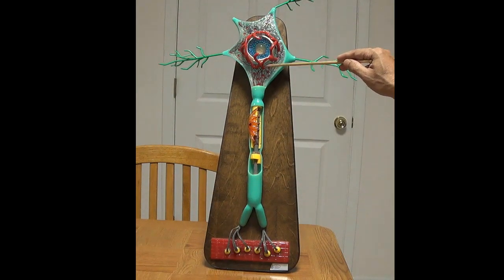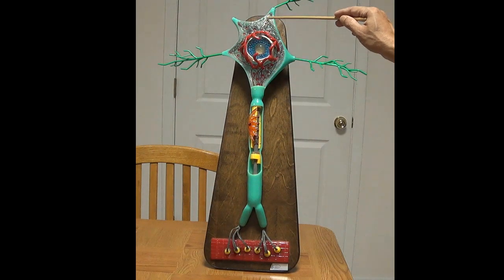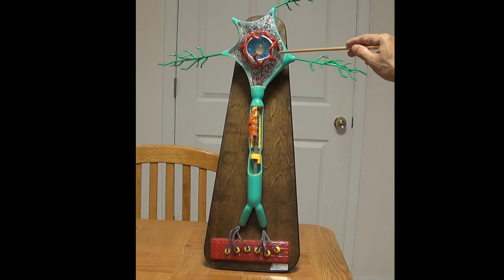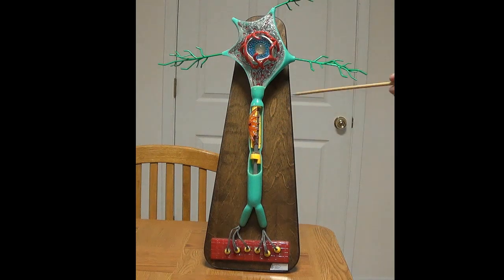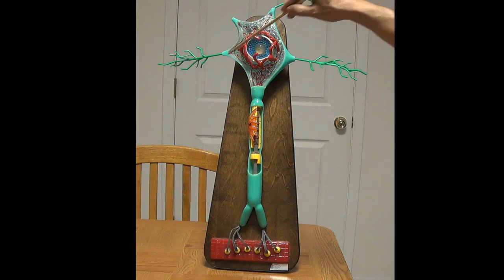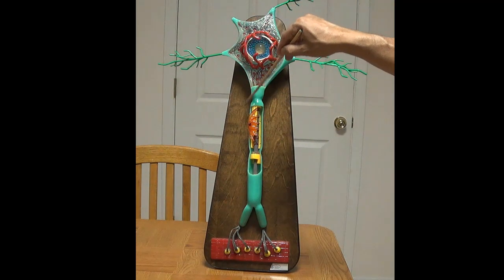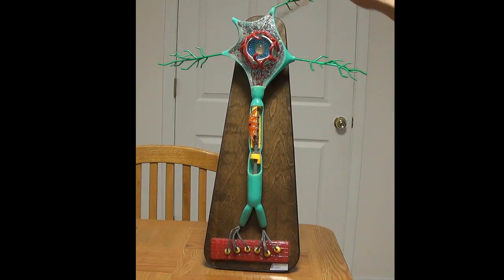And you see the fibers, these are called neurofibrils. And the outer covering is the neurolemma. So the neurolemma is the covering.